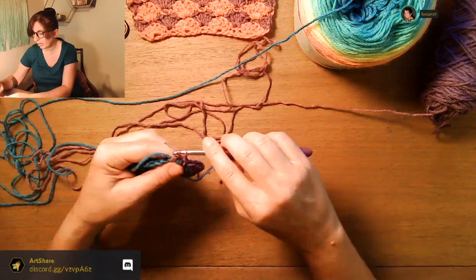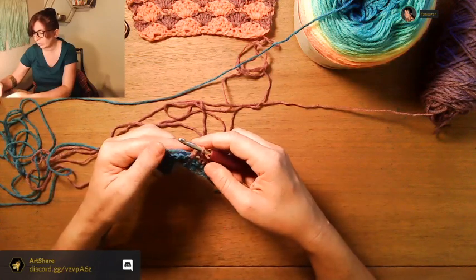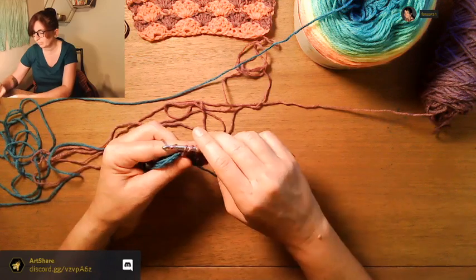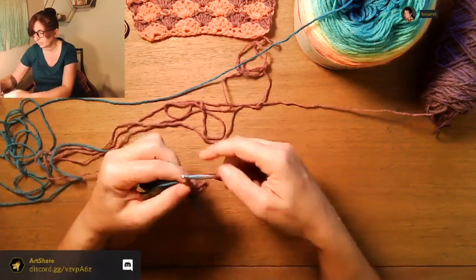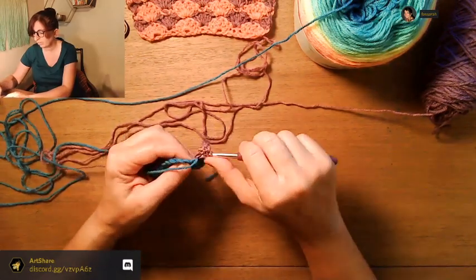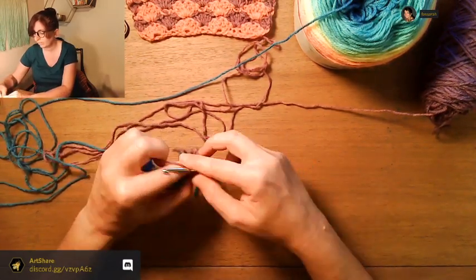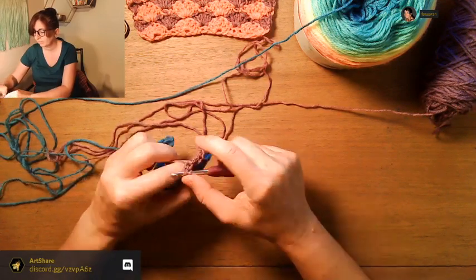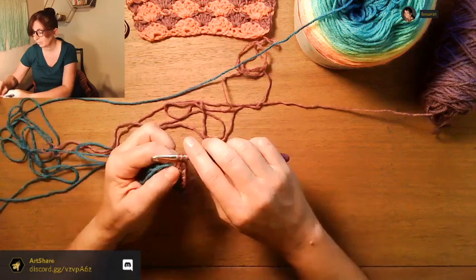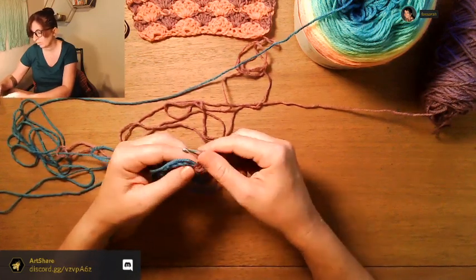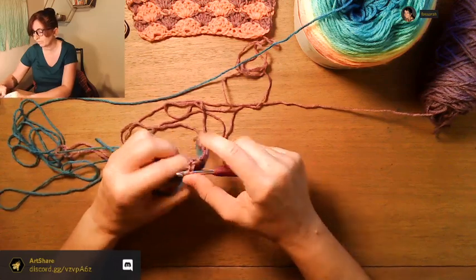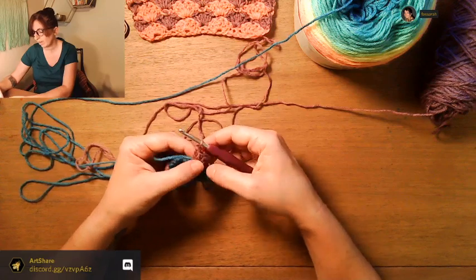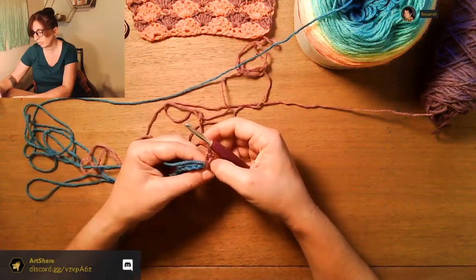So I'm doing a double crochet. Now I'm going to do 4 more in that same hole. So 2, 3, 4, we do have a total of 5. So I've got, just to count, be sure, 1, 2, 3, 4, 5, great.